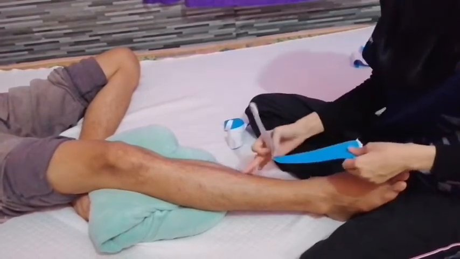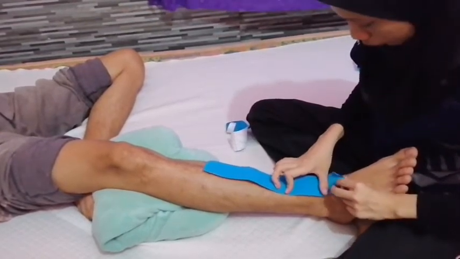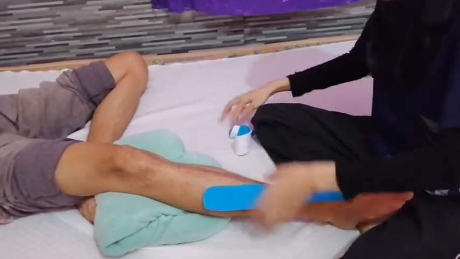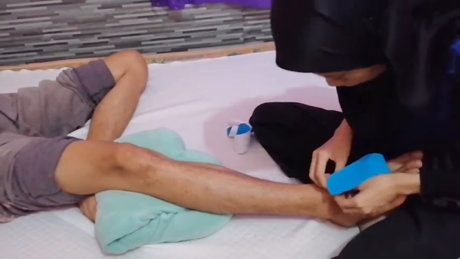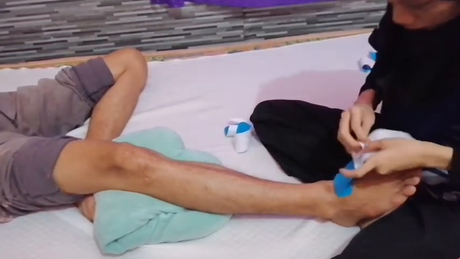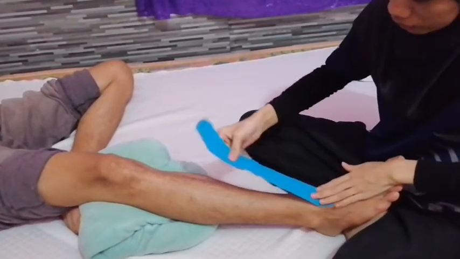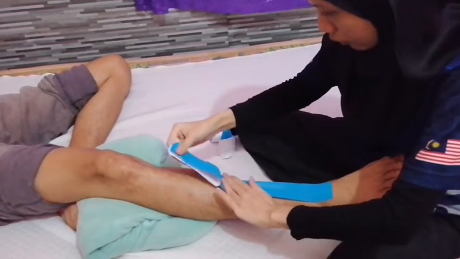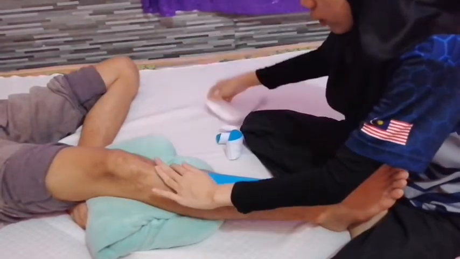Sakit tadi kat sini. Okay, with no pressure, with no tension at all, just lay it down. And then, okay, apply 50% stretch halfway. And then lastly, okay, lay it down with no stretch.